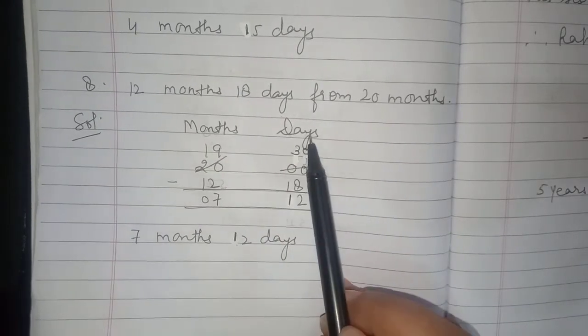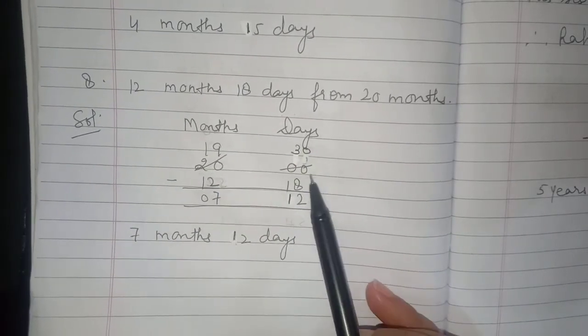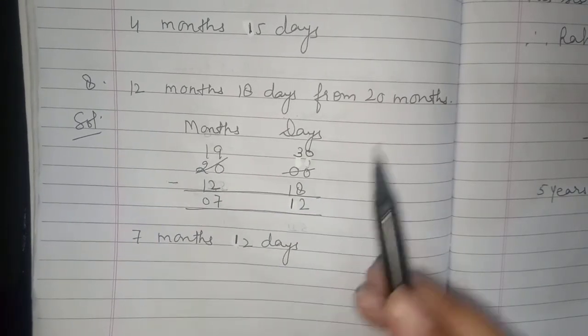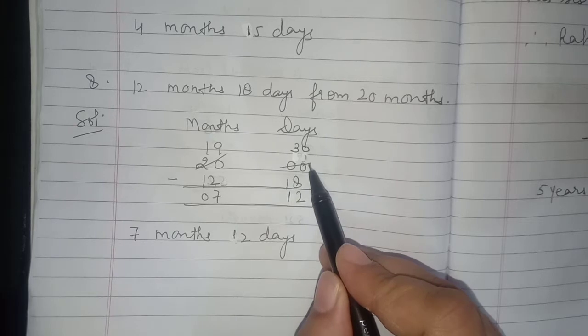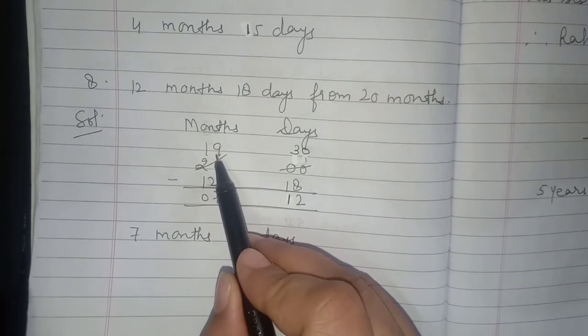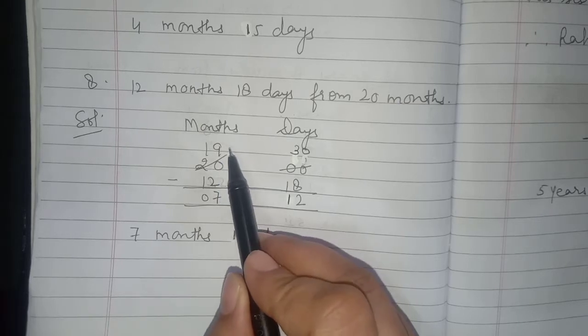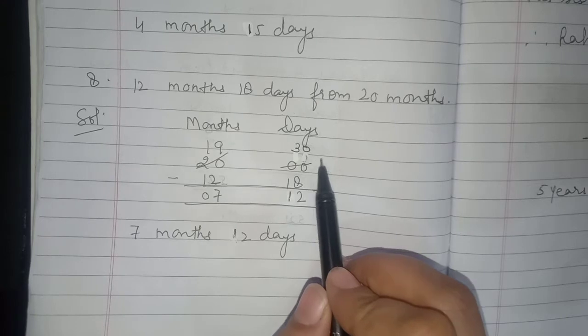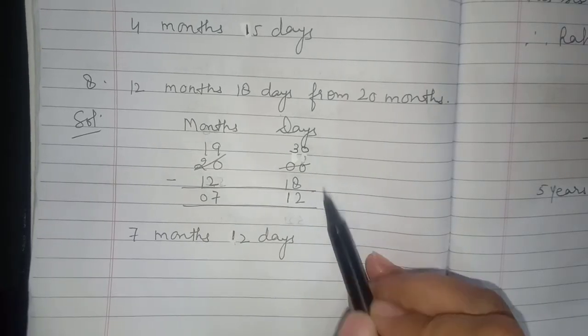So write months and days here. 20 months here, 00 days, and then 12 months and 18 days. Now let's see, can we subtract 18 days from 00 days? No. So we need to borrow. So 20 months will become 19 months, and this 1 month in the days column will be written as 30 days. So 00 plus 30 is 30.